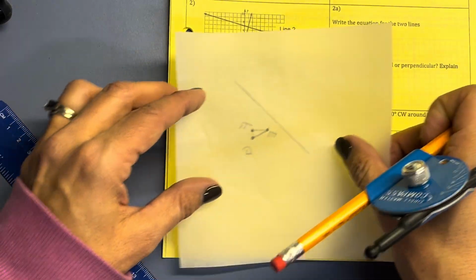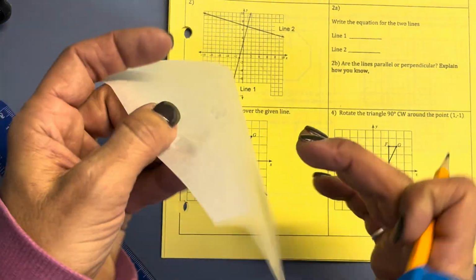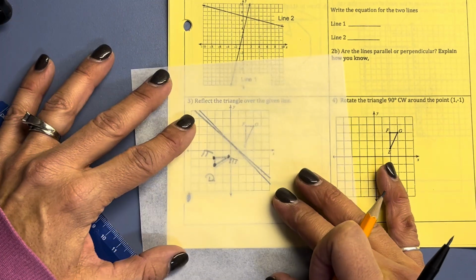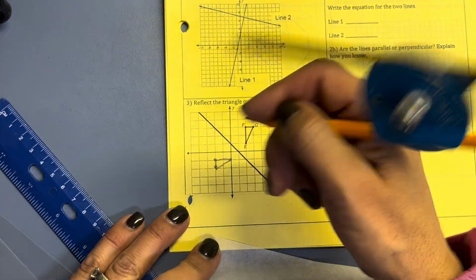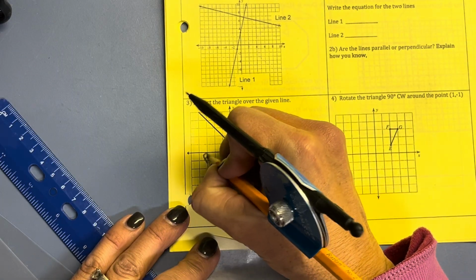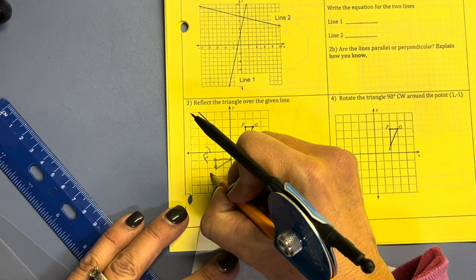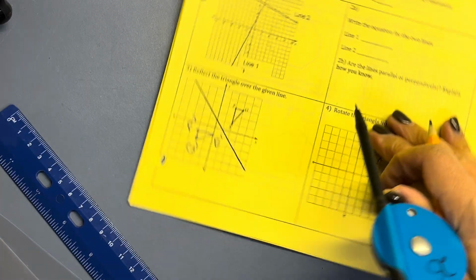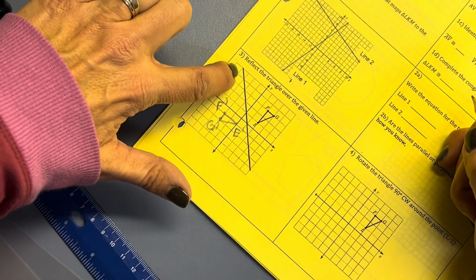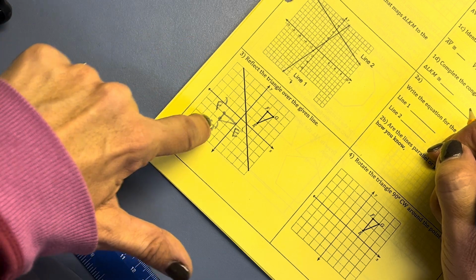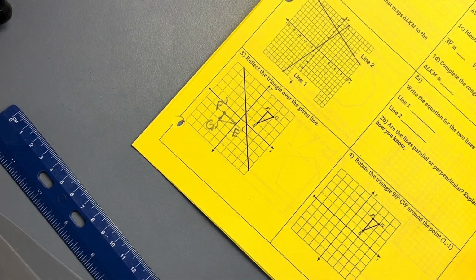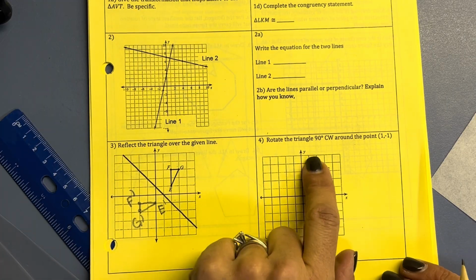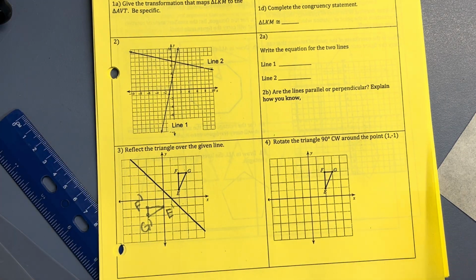But then since I've marked my letters on here and I flipped it over, I can see what letter's what. So I know this upper one is going to be F', the lower one's going to be G', and then this will be my E. And when I'm done, if this is the body of the butterfly, this side should be mirroring this side. All right, number 4, we're going to rotate this triangle 90 degrees clockwise.